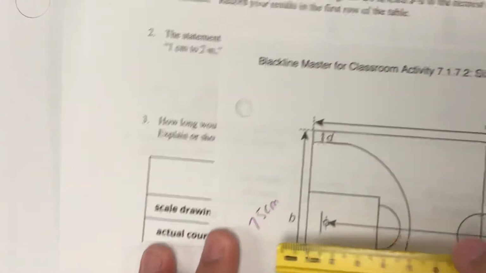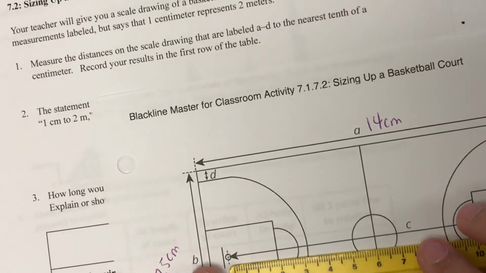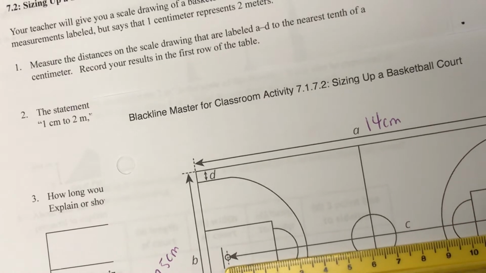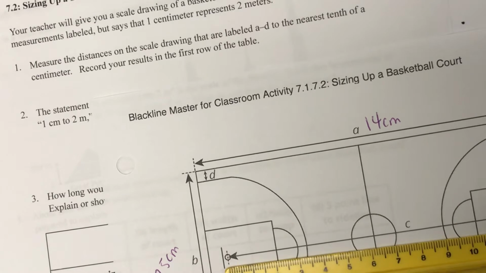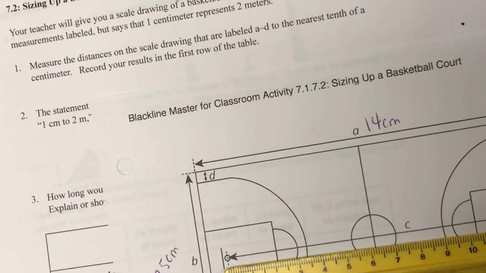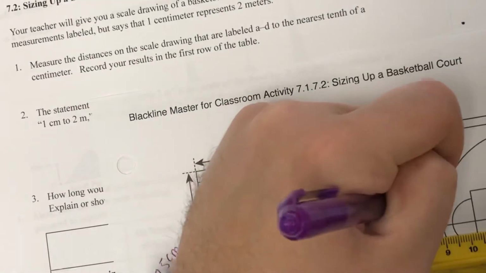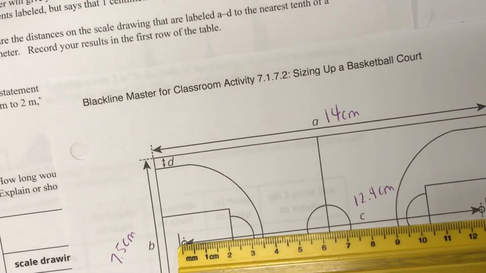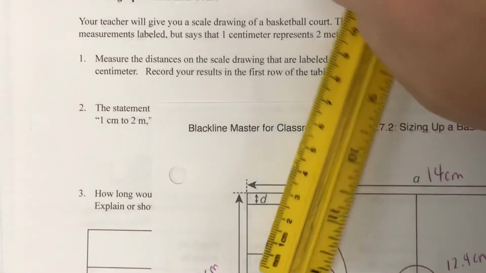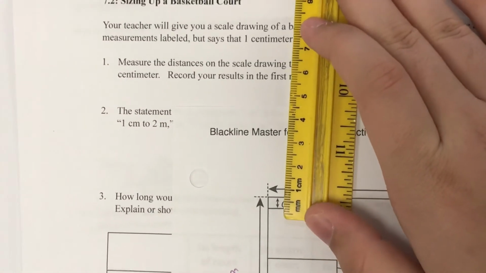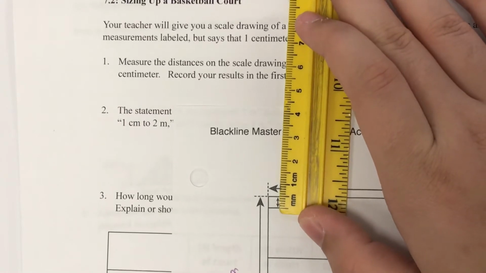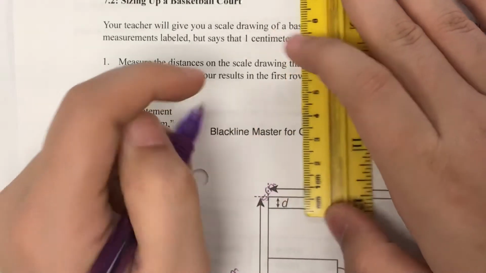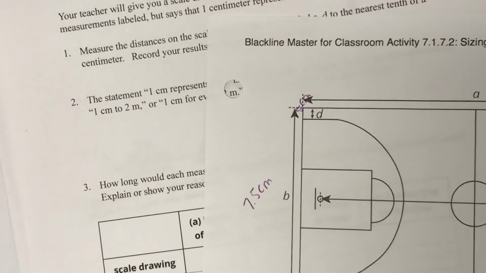It says to the nearest tenth. Here, it's from hoop to hoop, so that little circle to this little circle over here. That looks to be about 12 4/10 centimeters, right? So from that hoop to that hoop, it's about 12 4/10. And then we're measuring D here. Measuring D from the 3-point line to the court, that's about 5/10 centimeters. So we measured each thing on here. I'm going to zoom out again.